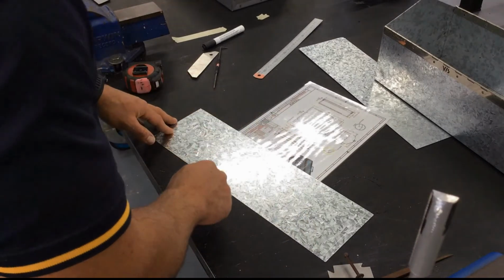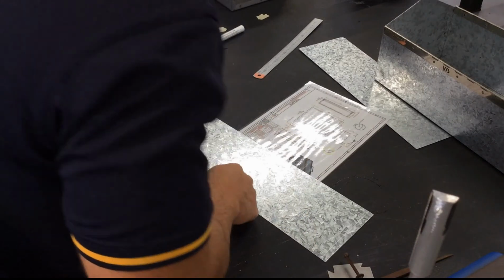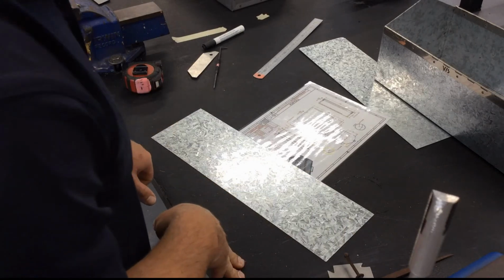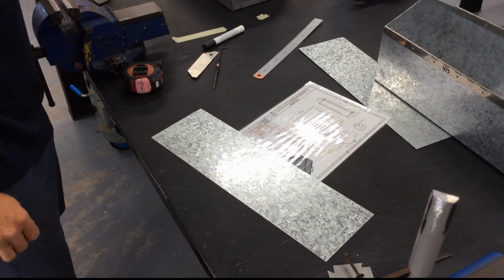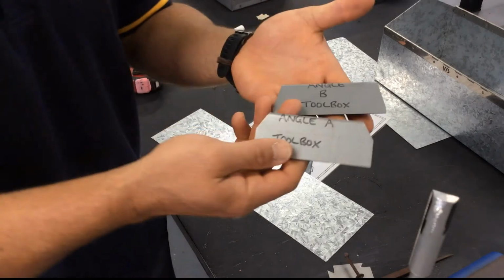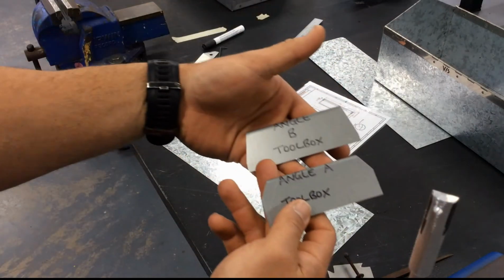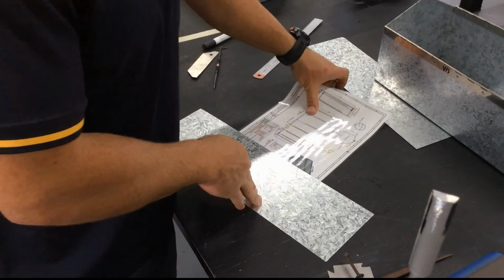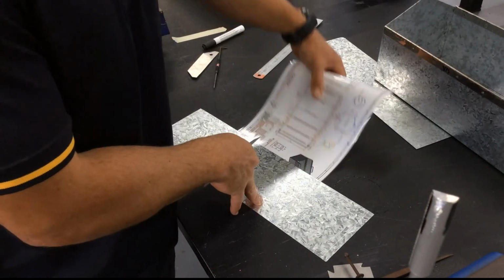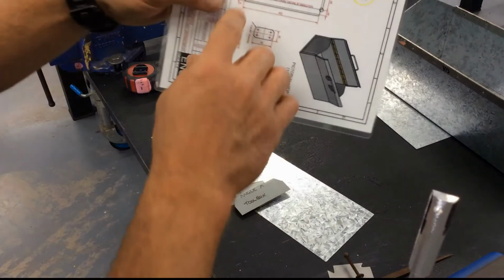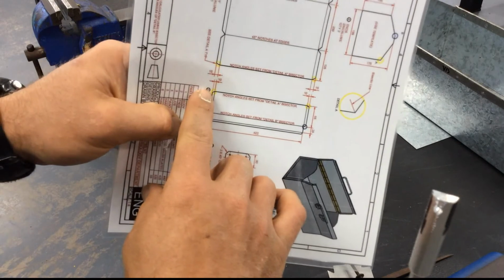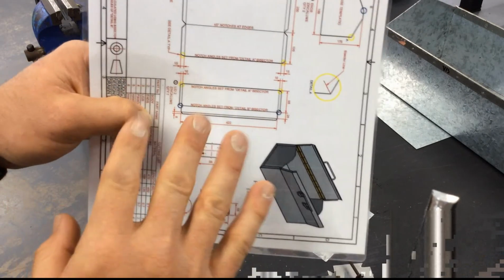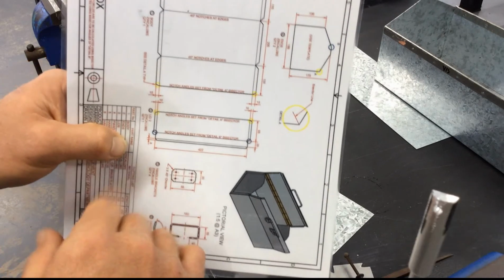So I've got my 36, my 8 and my two 10s. I now need to figure out my bisecting angles, and I've got these two templates made here, and it says angle A, angle B. If you look on your plan, it circles the angles with either a blue or a yellow circle. Just noticed I've got the ugliest fingers going, got tile glue all over them.